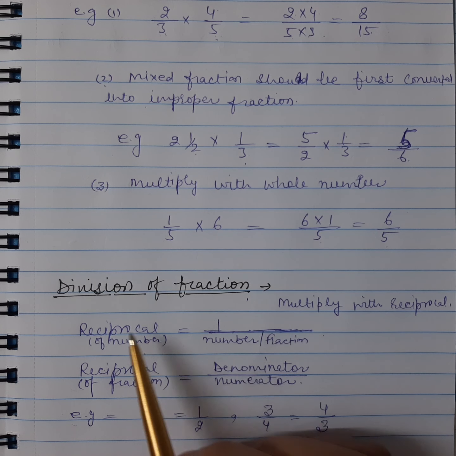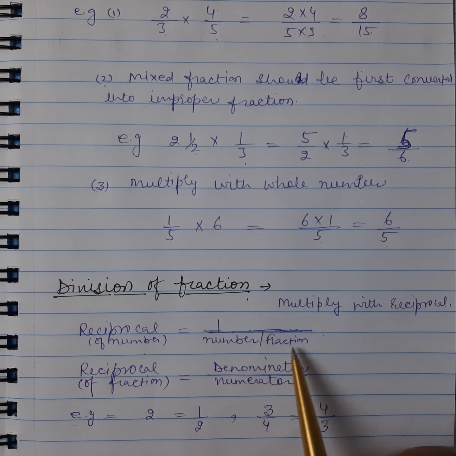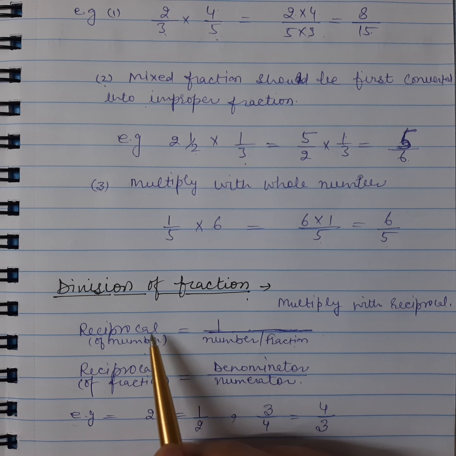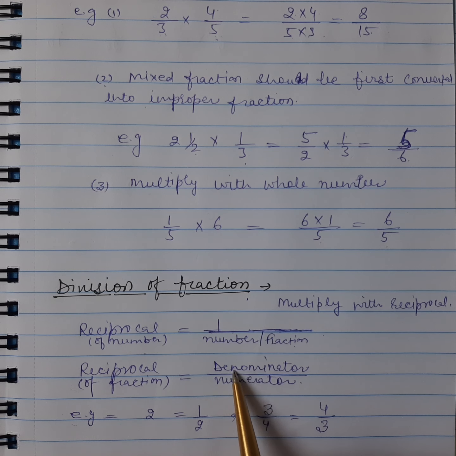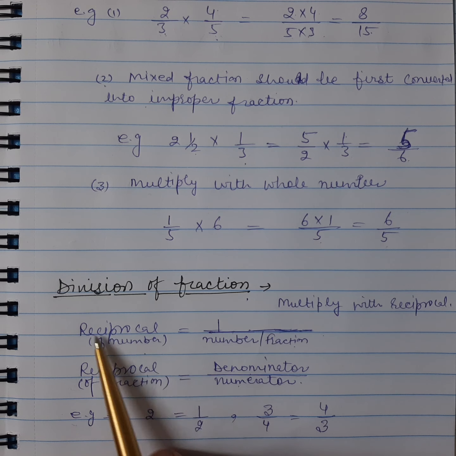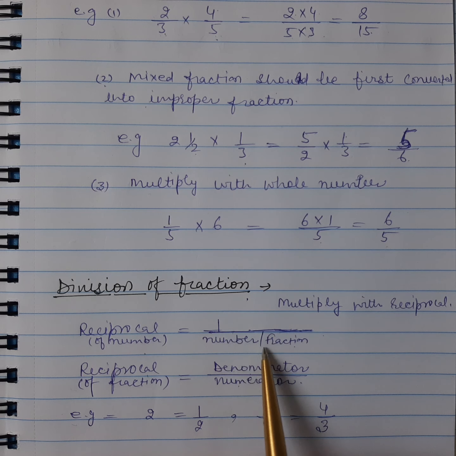The reciprocal of a fraction is found by swapping the numerator and denominator places, and the reciprocal of a number will be 1 divided by the number.